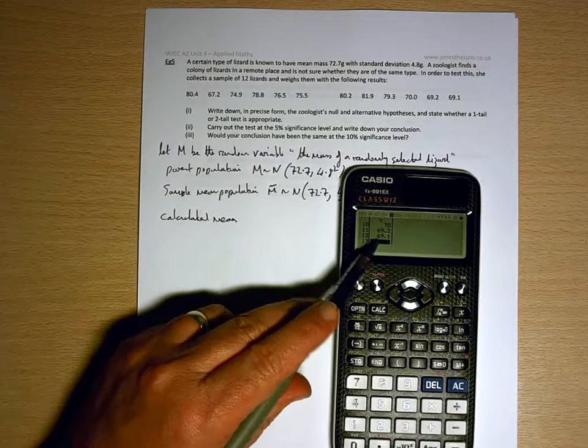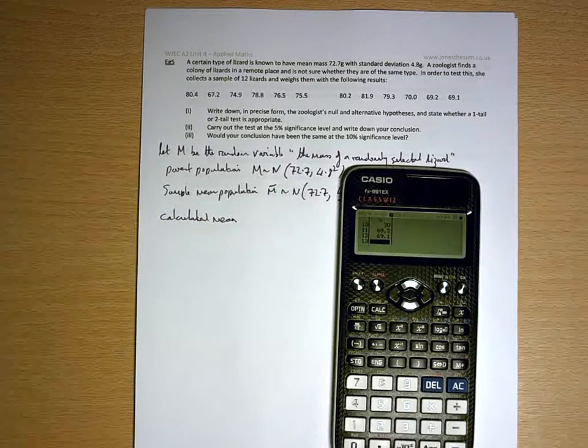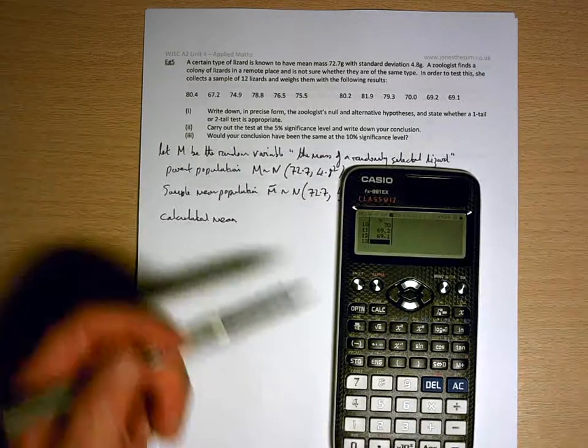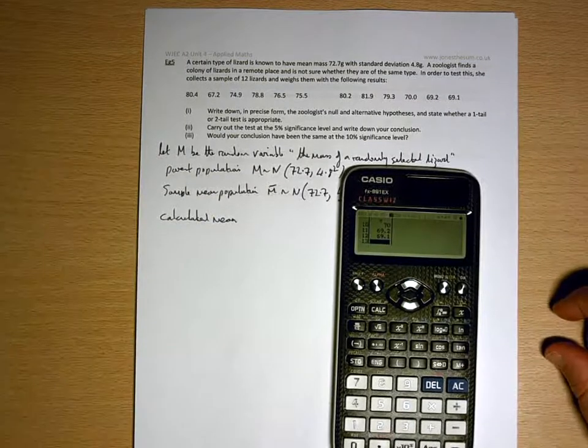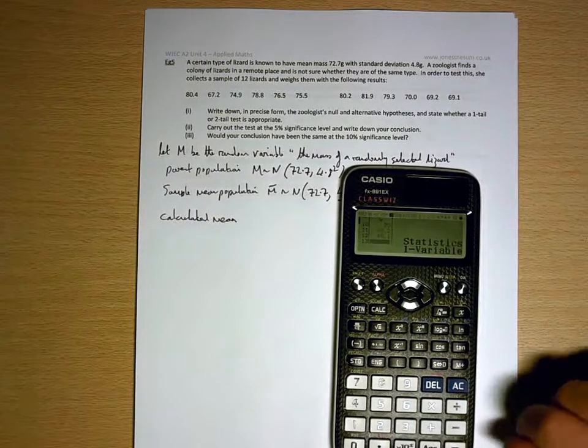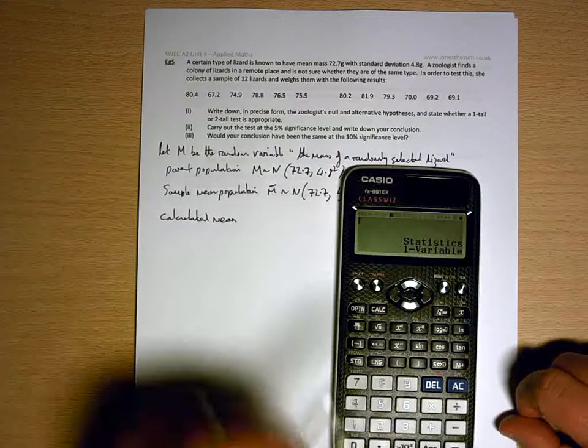So why is that better? Well, I can see straight away that I've entered 12 items of data, so I haven't got to worry that I've missed one out as I'm entering those. To then get the calculator to tell us what the statistics are for those single variable data items, we press AC.